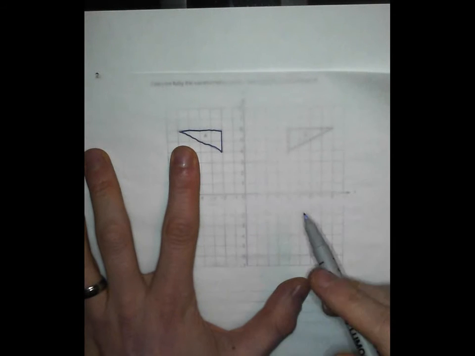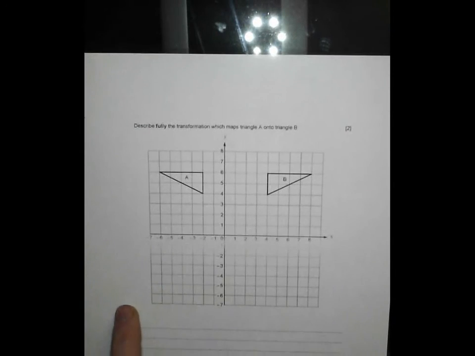So what I might do, if I thought this was a rotation, I might play around for a bit and just see if there was any way I could turn it to make it look like that. It's not looking good. Maybe try one here. This looks a little bit more promising. Turn it round. No, and then as you see, when I turn it that way, it seems to be facing the wrong way around. So after a bit of messing around, I might conclude that this is probably a reflection.